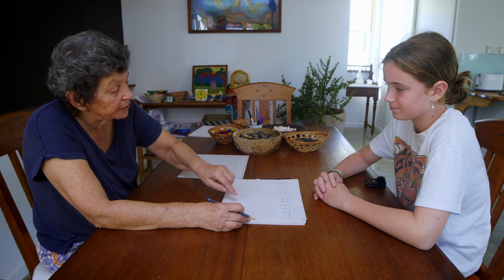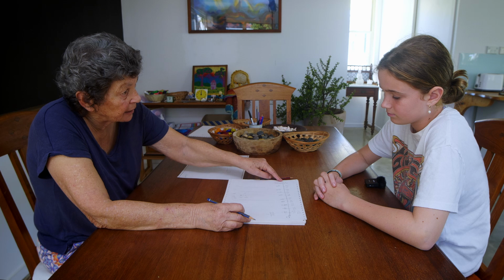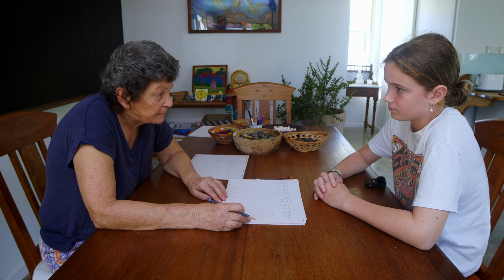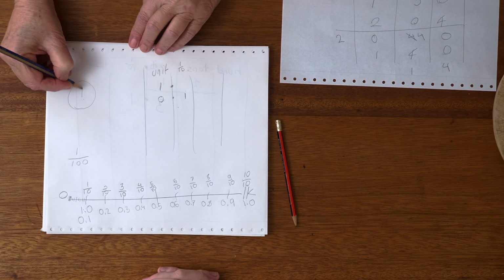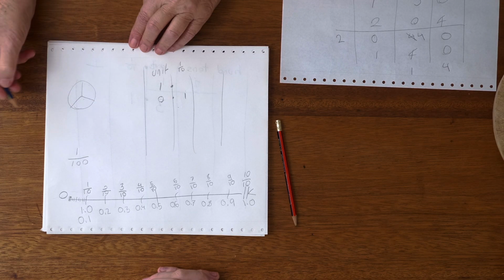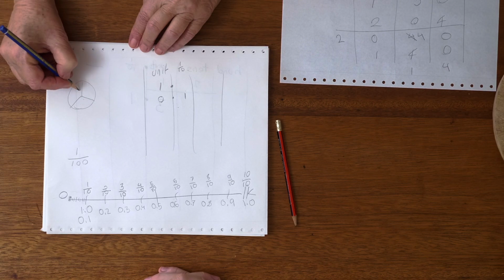Okay. Does that make sense now? In order to know what to call him, you need to know how many there are in the whole thing. In other words, if I cut a pie into 3, I know what to call this because I know how many of this piece. So it's 1 part out of 3.